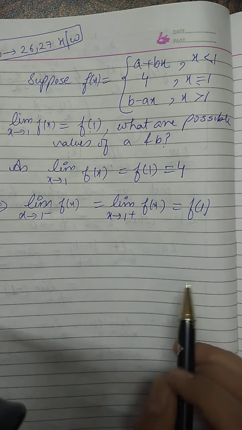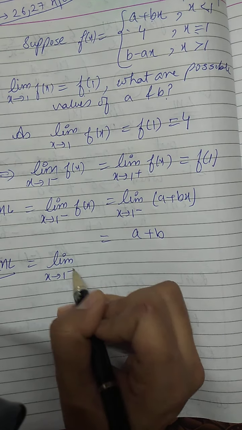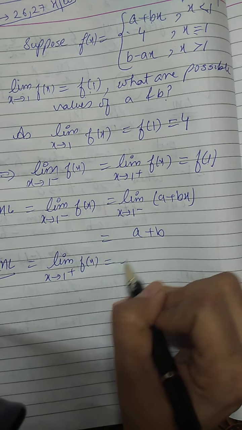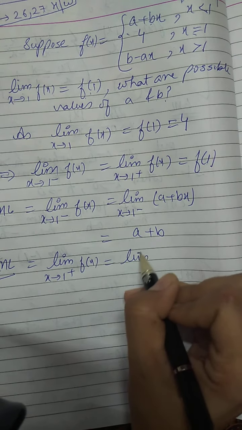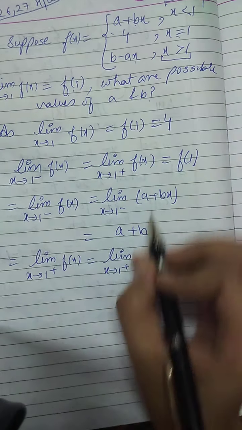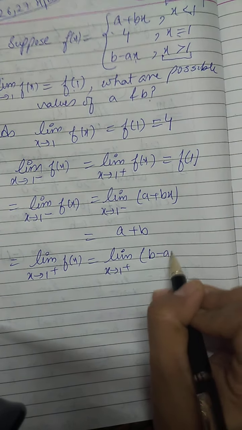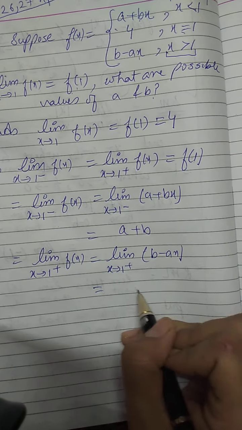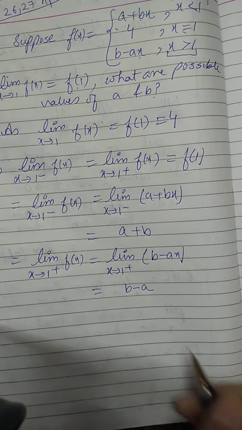Now we will calculate RHL. RHL will be limit as x approaches 1 from right of the function. Now from the right hand side, that means for all x greater than 1, the function is b minus ax. So here we will apply this. When we apply the limit, we are getting b minus a.